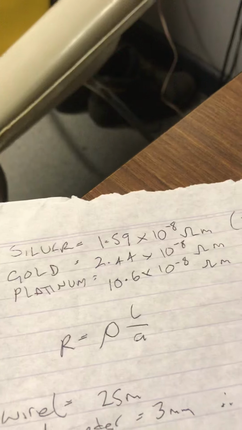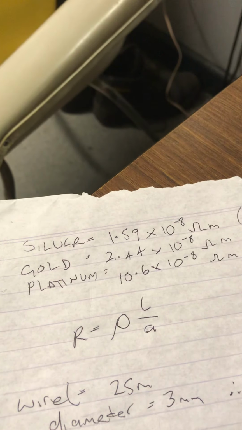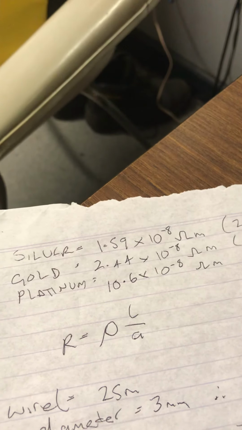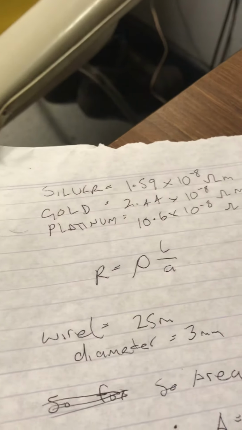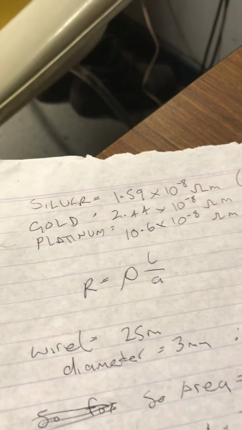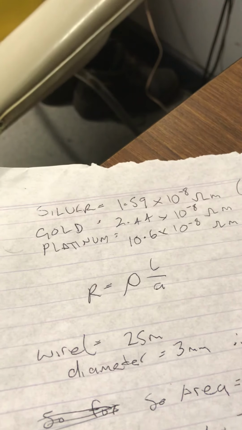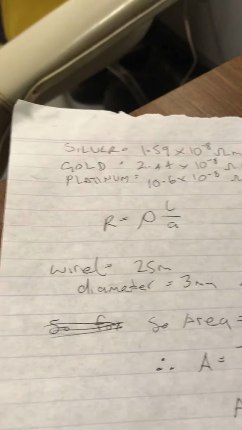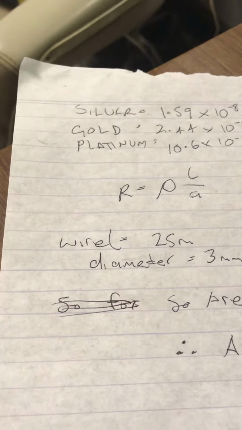Gold is even more conductive at 2.44 by 10 to the minus 8. And platinum has an incredibly tiny number, 10.6 by 10 to the minus 8 ohm meters. So platinum's an amazing conductor, but of course it's very, very expensive. And we're using our formula, resistance is equal to rho, the resistivity, times the length in meters over the area in square meters. So we know the length is 25 meters, so we'll leave that as it is.